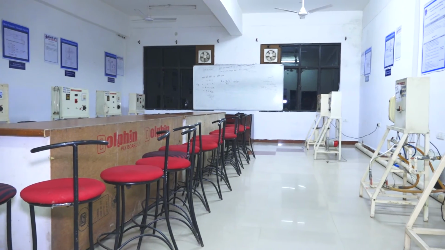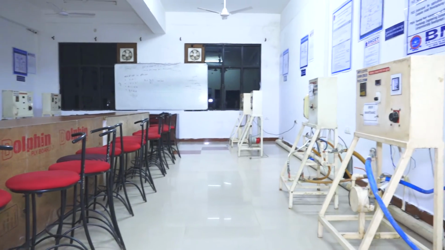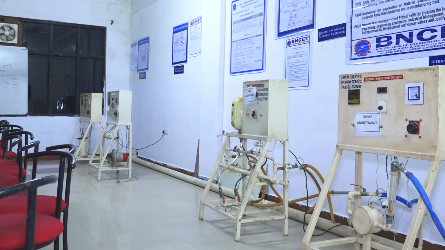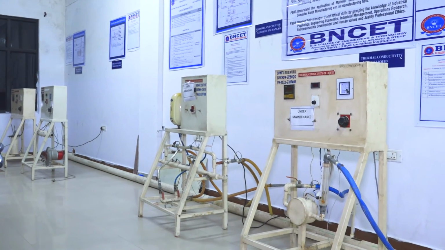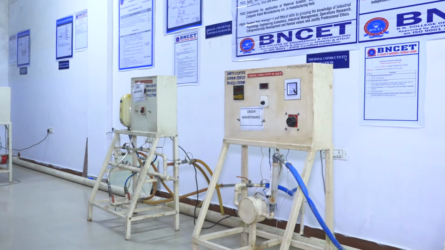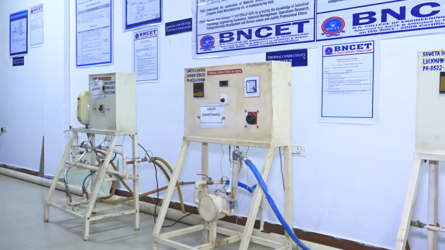The proper sitting arrangements for the students equipped with standard operating procedures where the student can follow the procedure before starting the machine and before the conduction of practical.